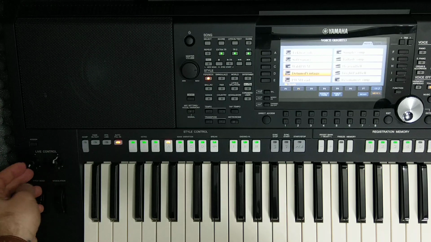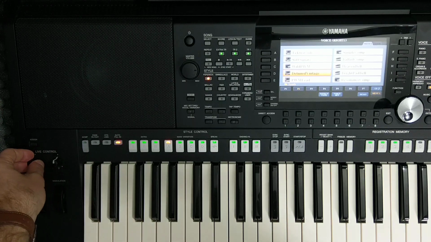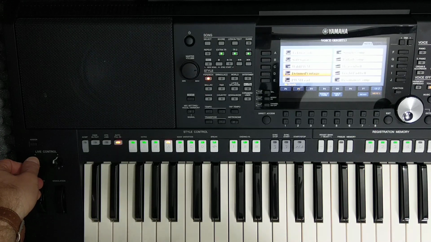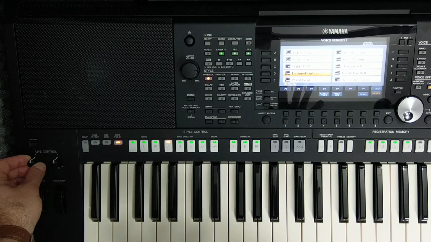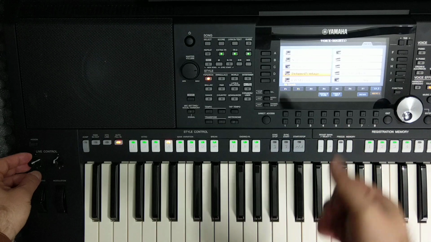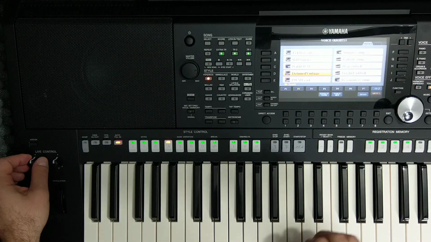Going in this direction means a short attack. This sound has a very short attack, so you almost cannot hear the difference. But let's go back to positive values, increasing the attack. And now let's hear the difference.